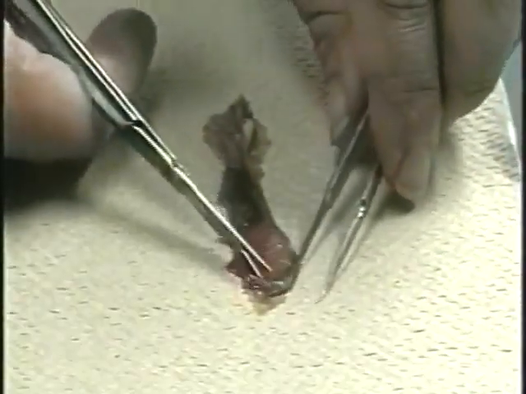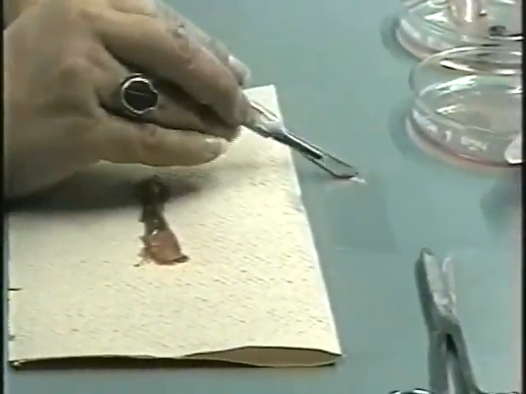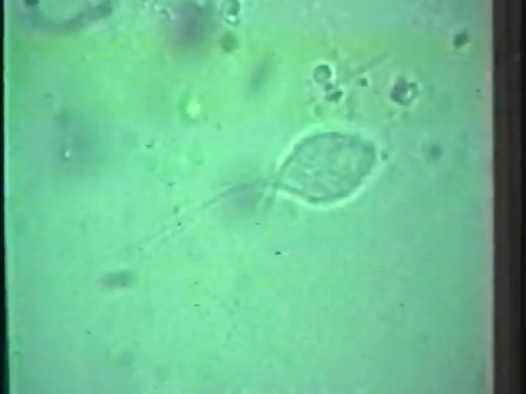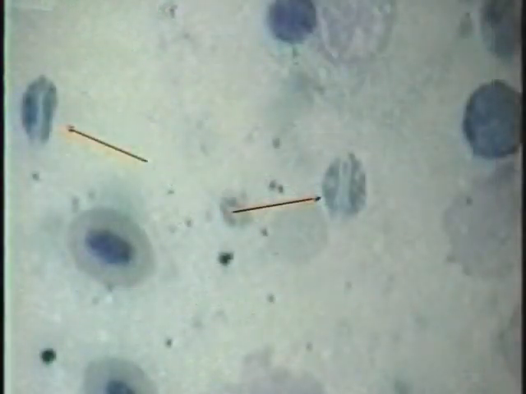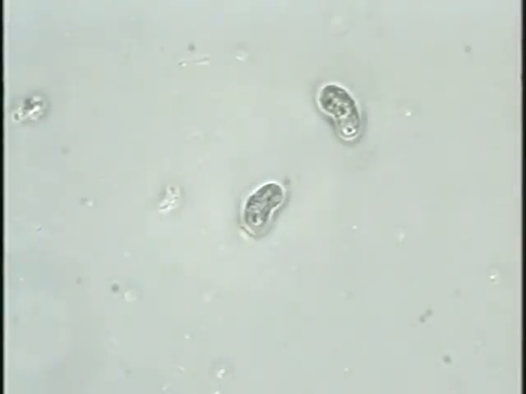If the fish is small, examine the entire intestine using the dissecting microscope. If large, make a scraping of the intestinal contents. Protozoan parasites common in the intestine include hexamitid flagellates, which may cause problems if present in large numbers. The myxozoan Ceratomyxa shasta also infects the intestine and may be visible as a kidney bean-shaped spore.